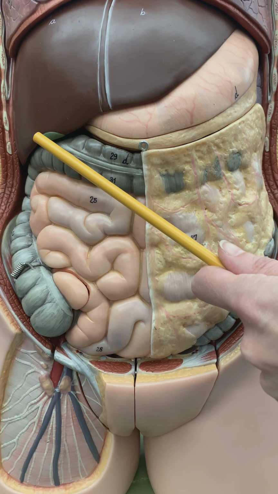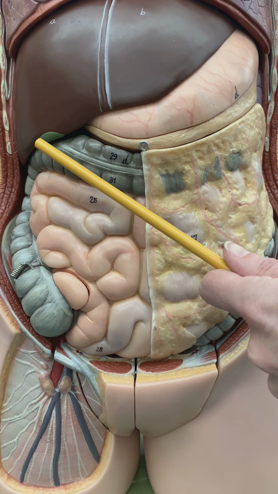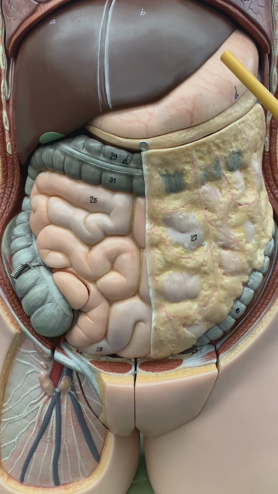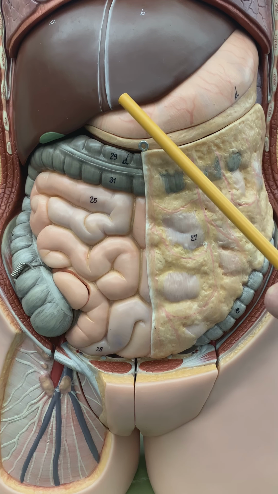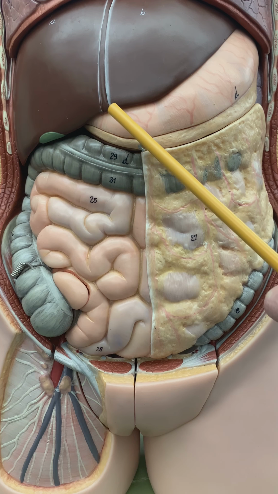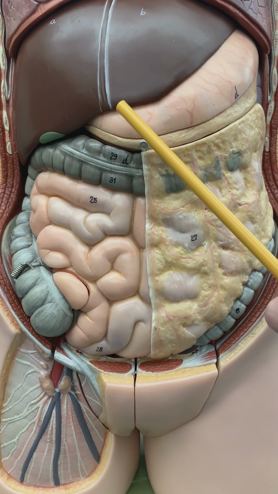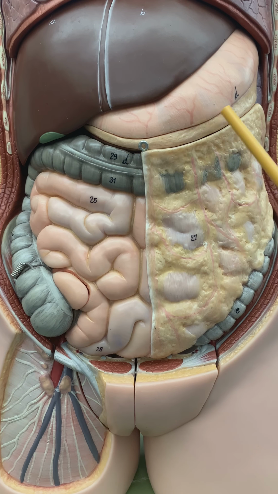You can see the gallbladder peeking out just at the very inferior surface. Over here we have the stomach. You're looking at the body of the stomach. Eventually this narrows, though you cannot see that here, and turns into the pylorus, or pyloric region of the stomach, and you can also see the greater curvature.